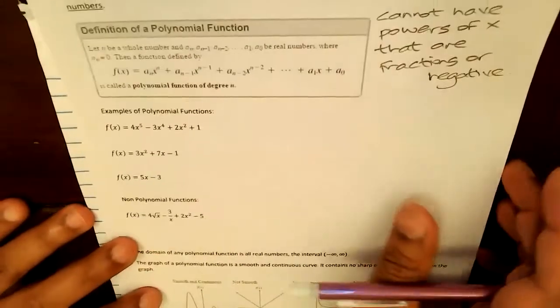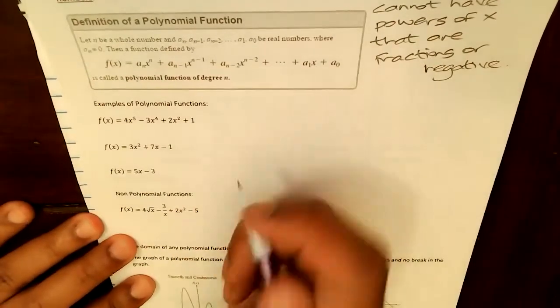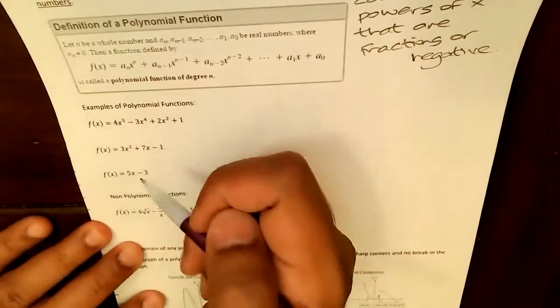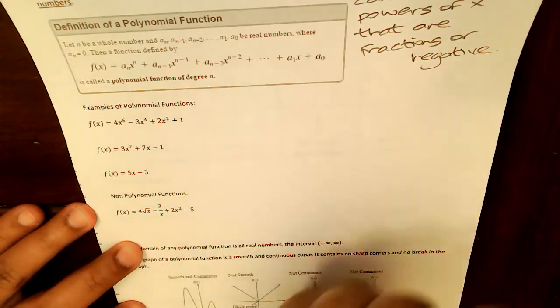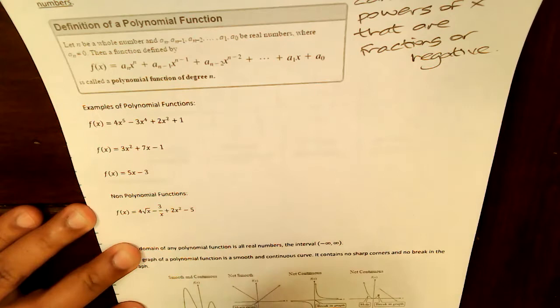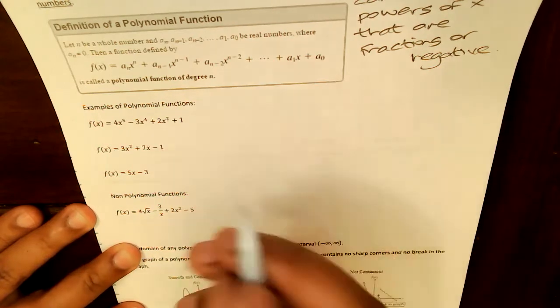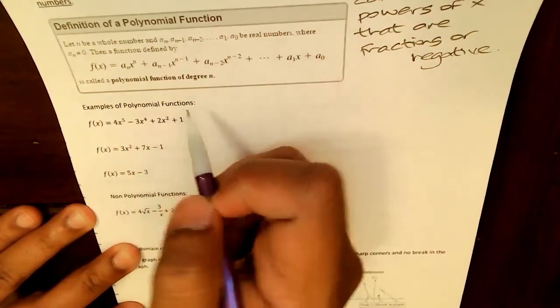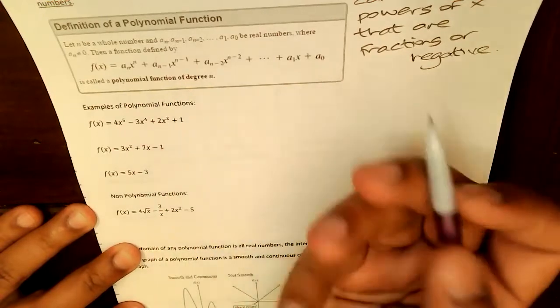So down here we have some examples of polynomial functions. And when we discuss polynomial functions, it is often good to know what the degree of the polynomial is. What we call the degree is the highest power.